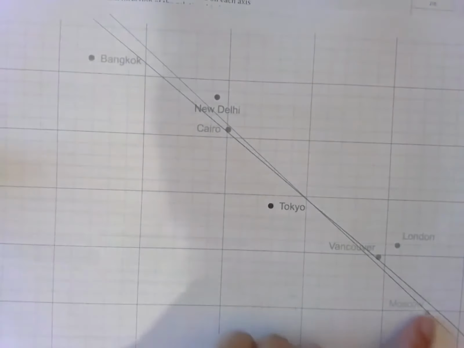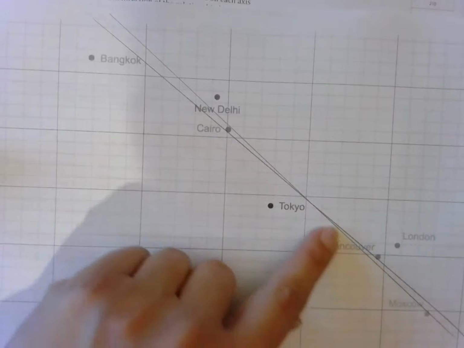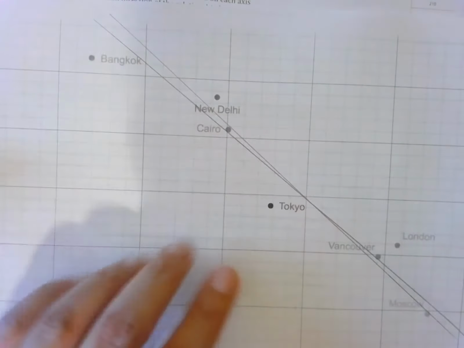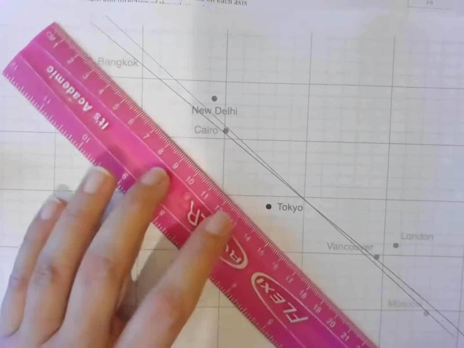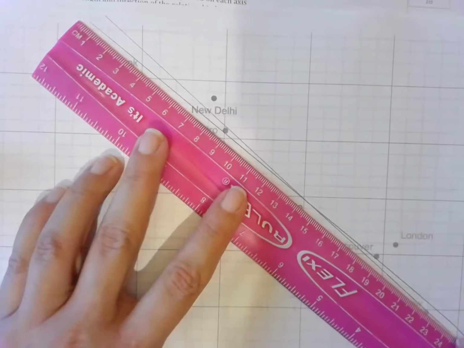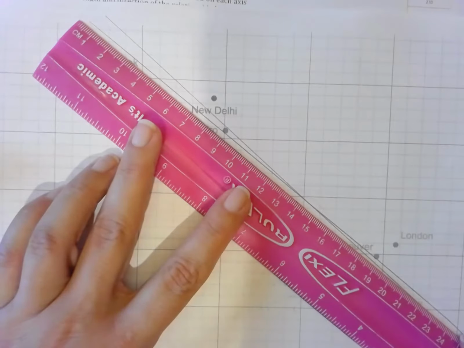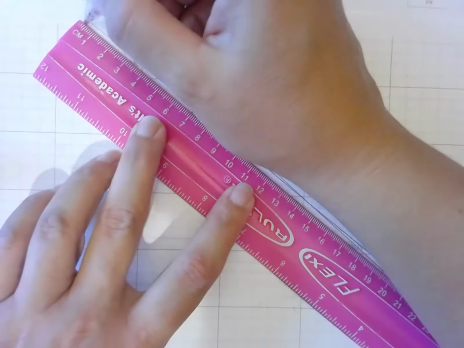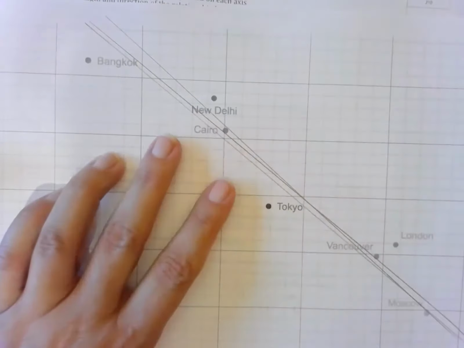So, that's another line. It actually goes through Moscow, and it still gets fairly close to several of the cities. But the idea here is to just get a line that gets really close. It doesn't have to be perfect. It just gives us an idea of where that graph is going.